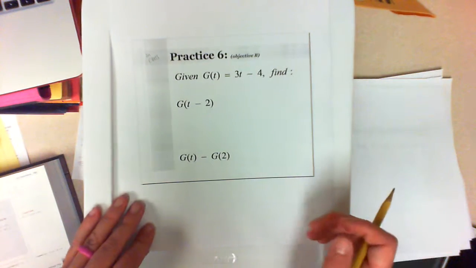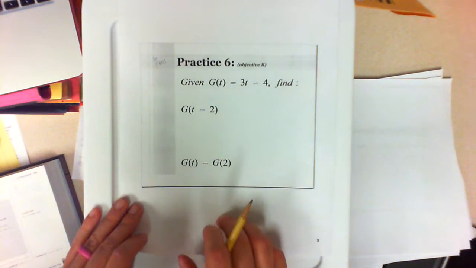There are a couple of examples that we're going to try in class, and that's practice 6.